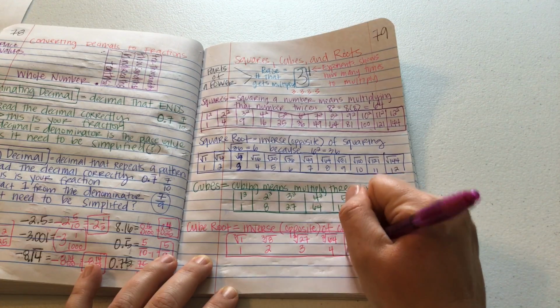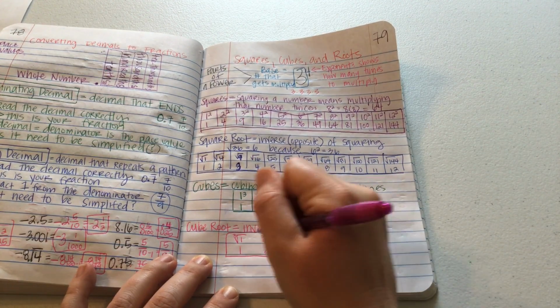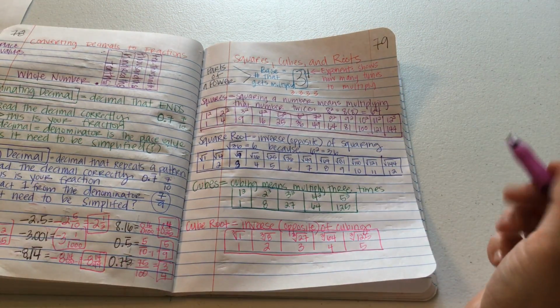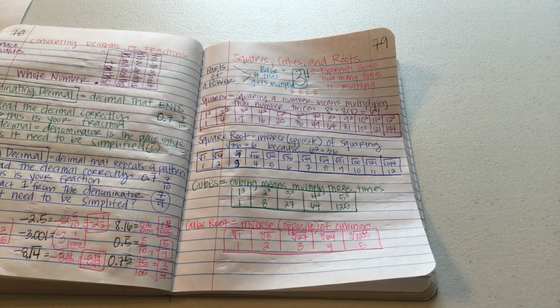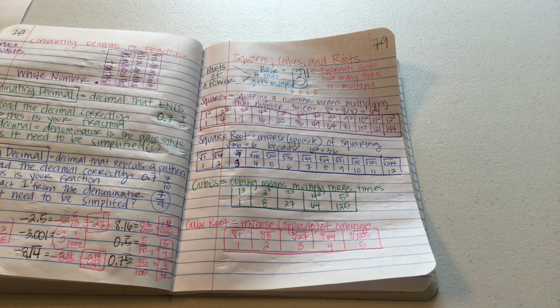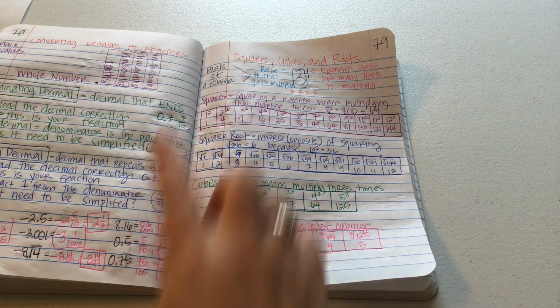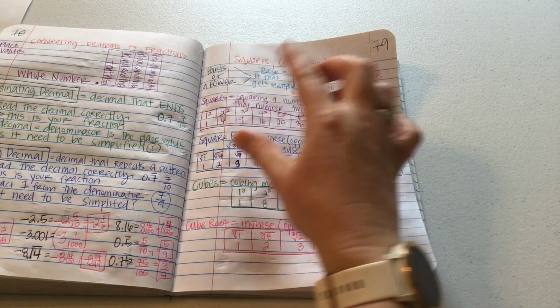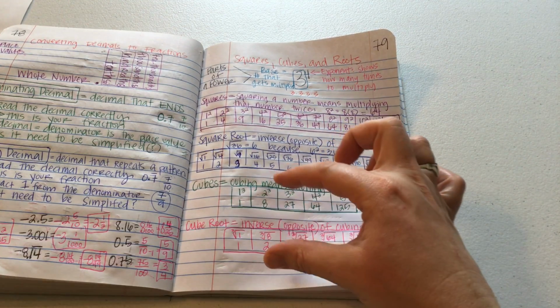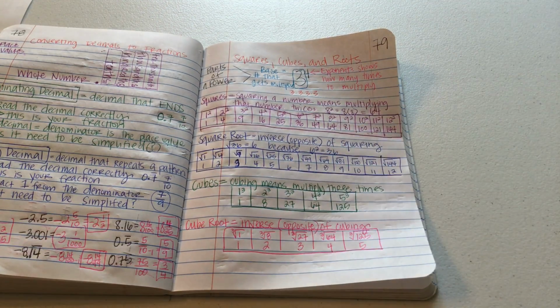Sometimes we'll have numbers, the values that are a little bit higher that aren't in our list. And then at that point, that's when you would use your calculator on your phone, a regular calculator, or you could use a calculator from the internet on your MacBook. So again, squares and square roots are opposites. Cubes and cube roots are opposites. They're inverses.